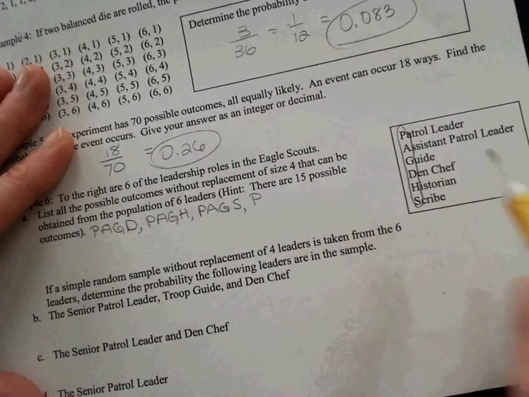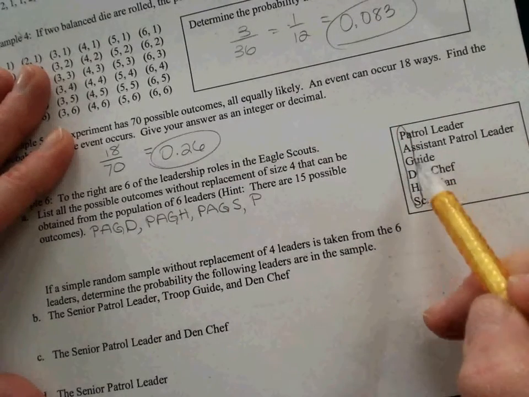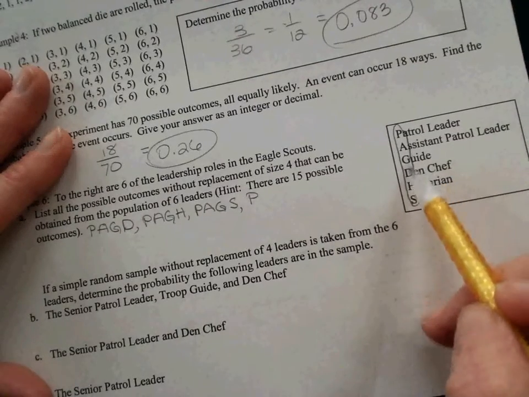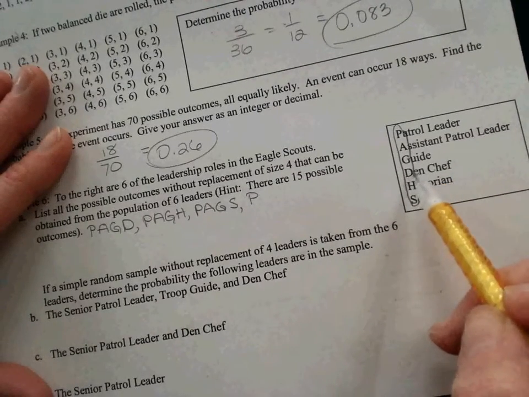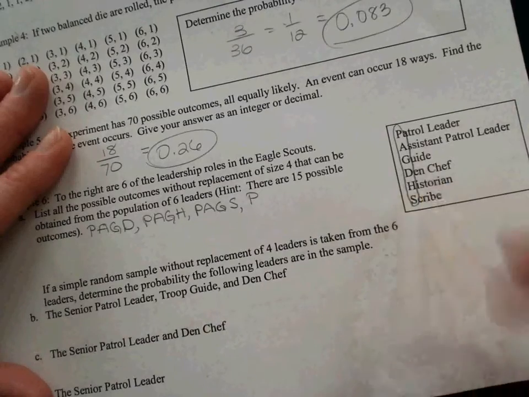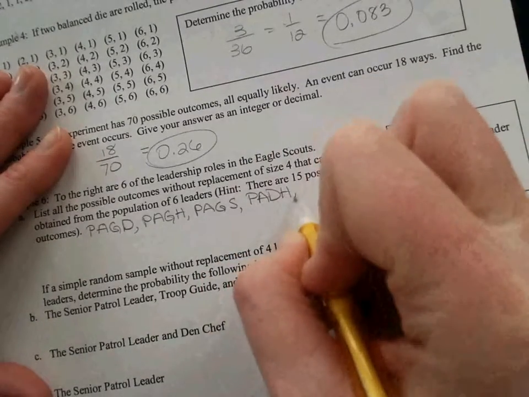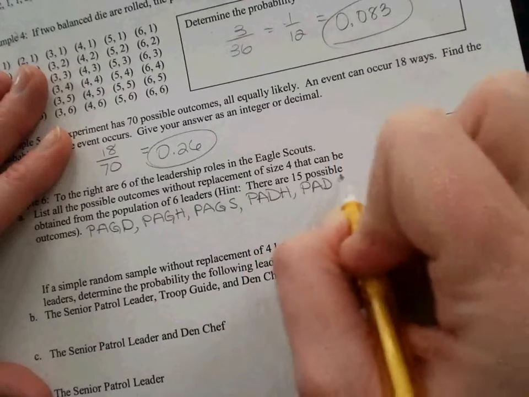I don't think I can do anything else with P-A-G, so I'm going to do P-A-D. P-A-D-H, P-A-D-S.